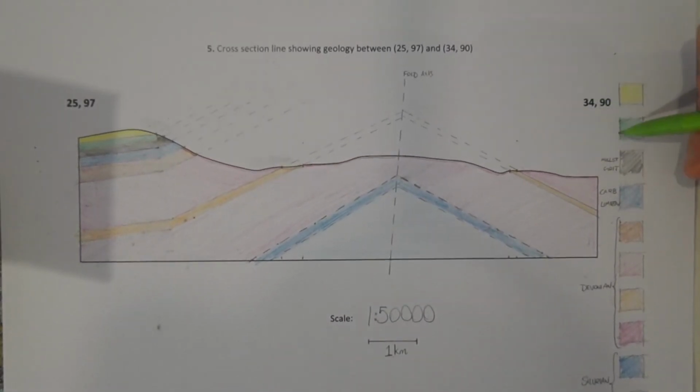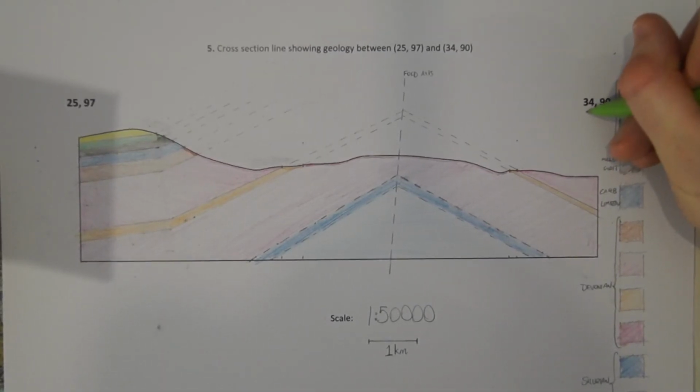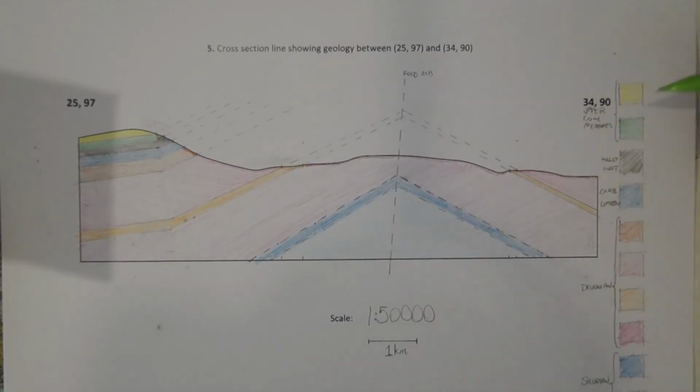So these ones from here to here belong to, on our stratigraphic column, they're part of the upper coal measures. Okay, now at this point we could obviously give these rocks some labels, but I think it's fairly self-explanatory what we've got going on.